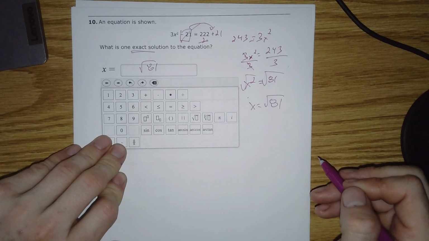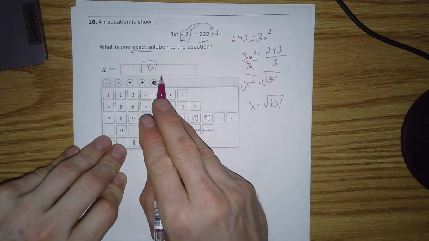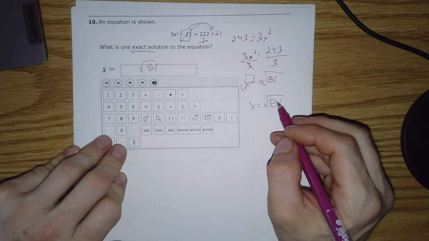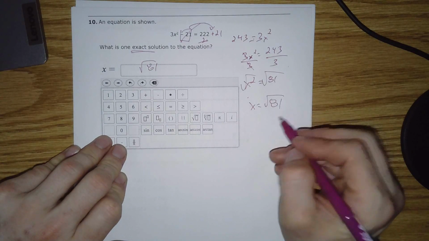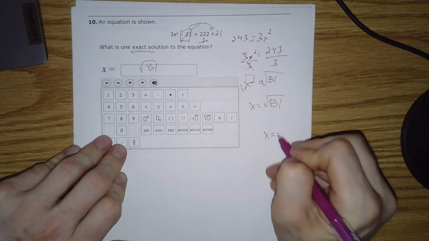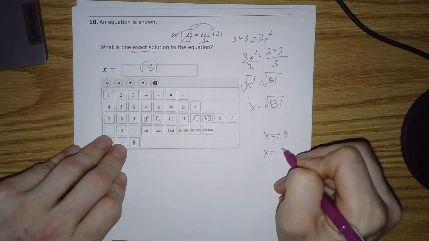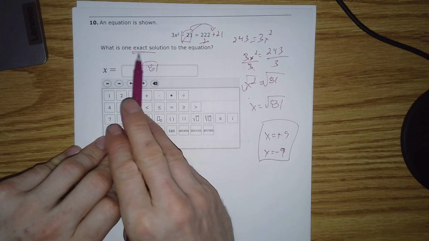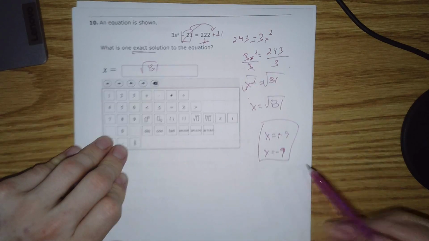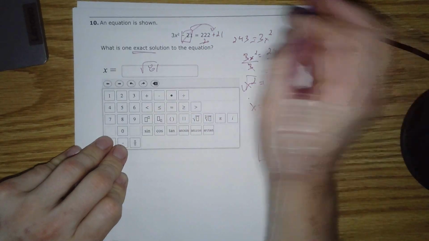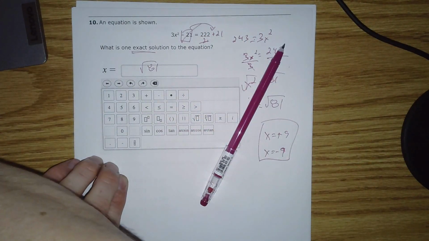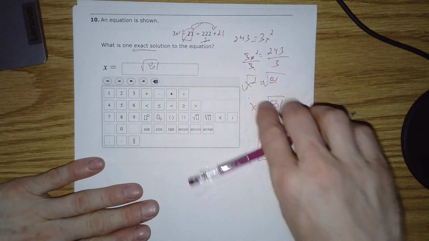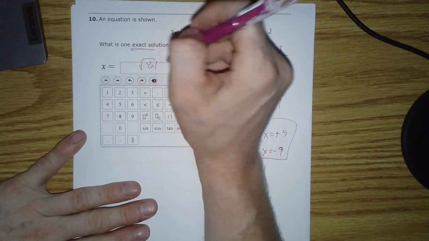One exact solution. If you were to take this down to 2 solutions, the square root of 81 is 9, because 9 times 9 is 81, but it's also x equals plus 9 and x equals minus 9. This is two solutions, right? One exact solution is the square root of 81. And thinking about this further, what is one exact solution?